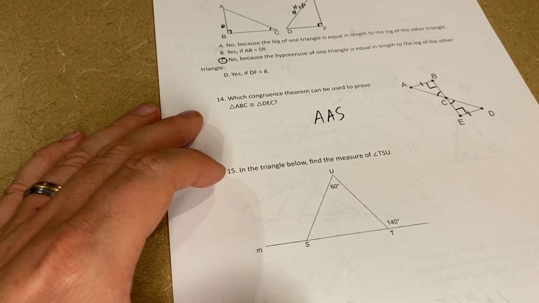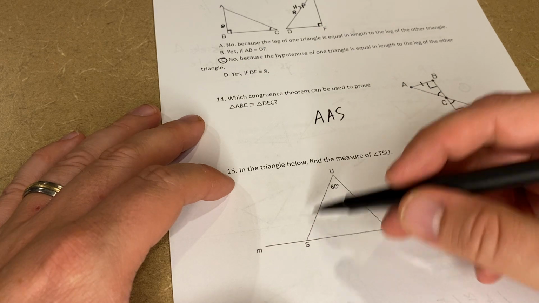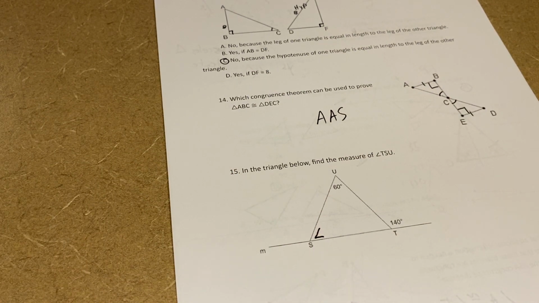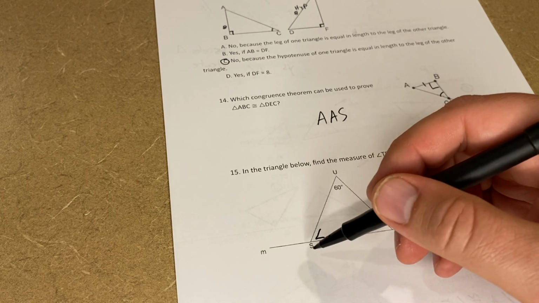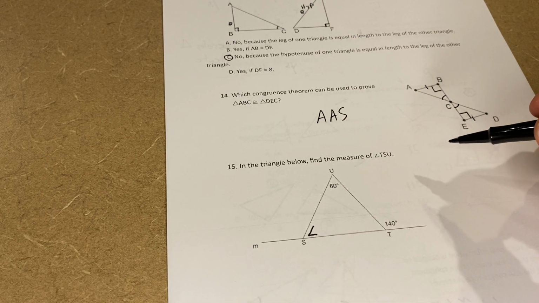And then number 15, in the triangle below, find the measure of TSU. That's this interior one. Make sure you follow the letters in the order that TSU is on there. We could have maybe called it angle S, but there's an interior and an exterior angle there at point S. So it might throw off our calculations if we did that.